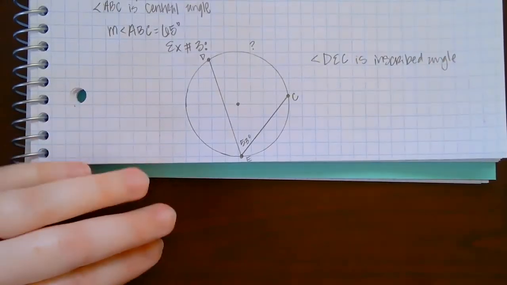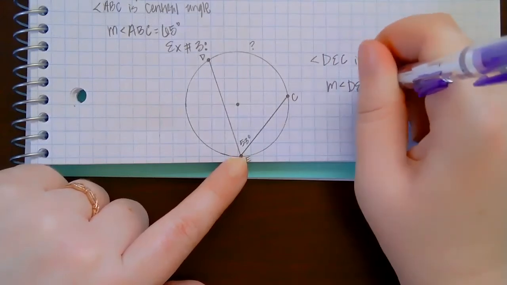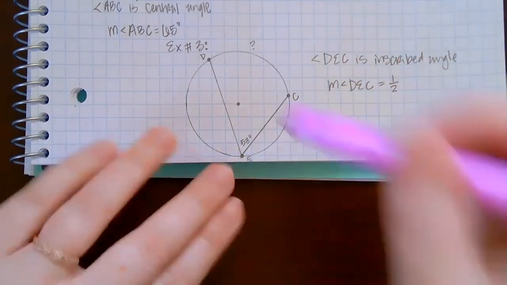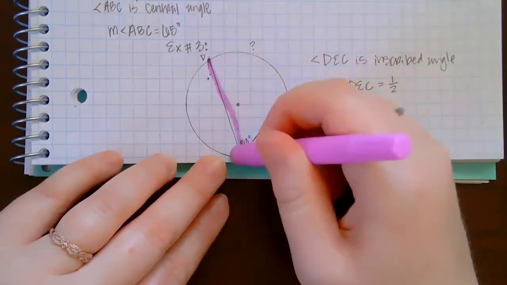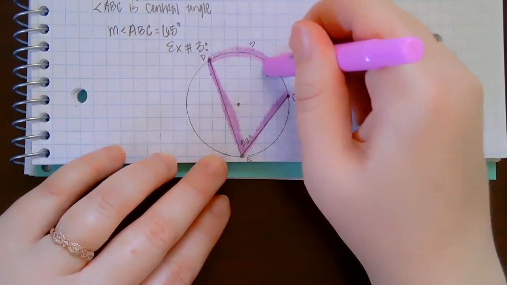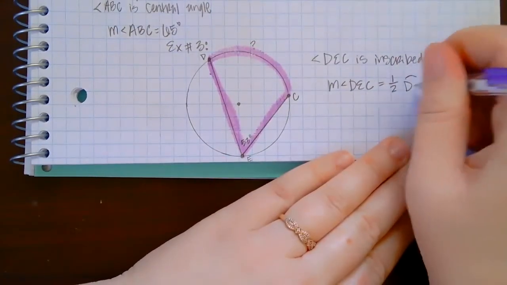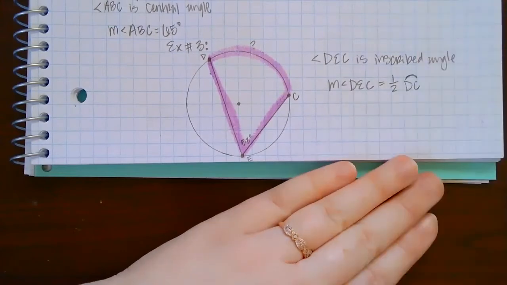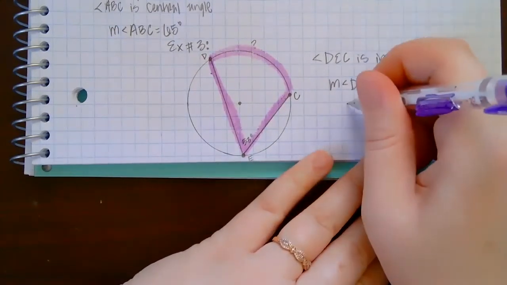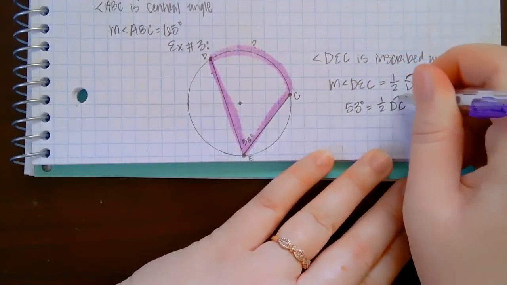Okay, so remember the angle is half of the arc. So the measure of angle DEC is half of the arc. Now to find out what arc it matches with, if you highlight the angle, like so, see how it opens up to this D to C arc right there? So that means it's half of the arc DC. Okay? So then I can substitute in. So the angle is 53, I already know. And I want to find the arc.